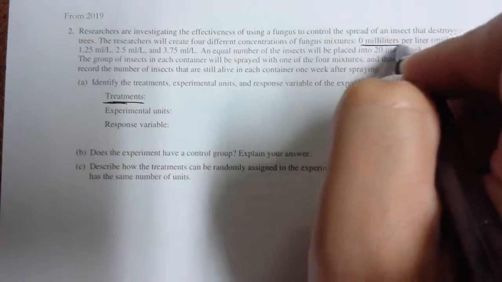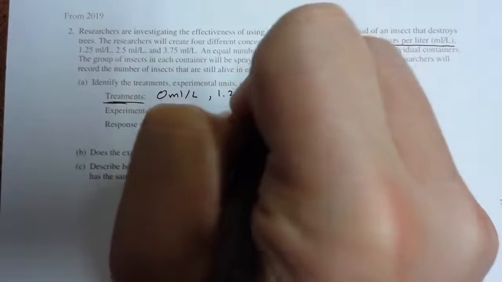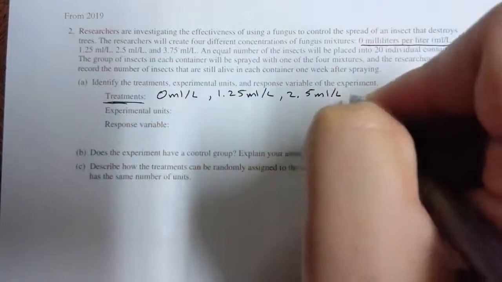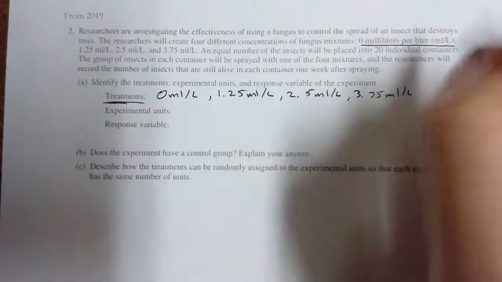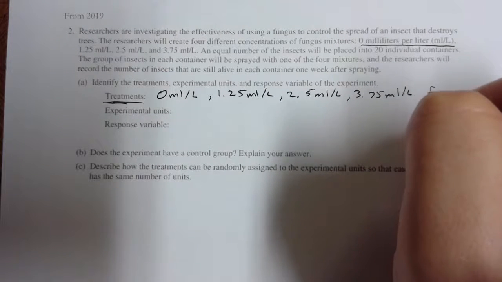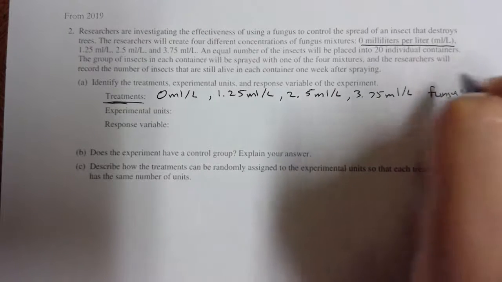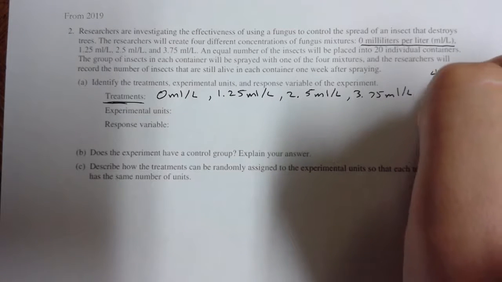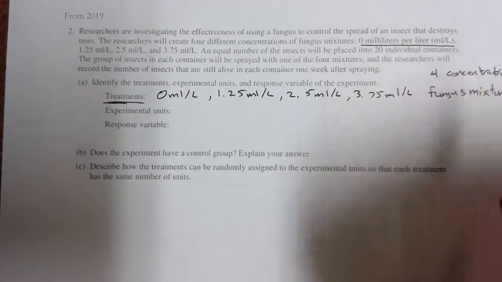So the treatments are 0 milliliters per liter, 1.25 milliliters per liter, and 2.5 milliliters per liter. Oh, sorry, one more, and 3.75. And these are fungus mixtures. I'm going to even be a little more specific. They're the 4 concentrations of fungus mixtures.